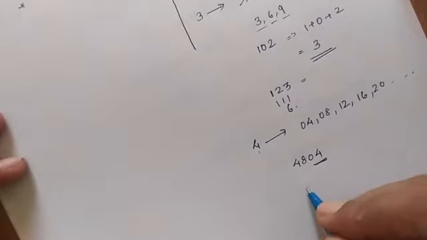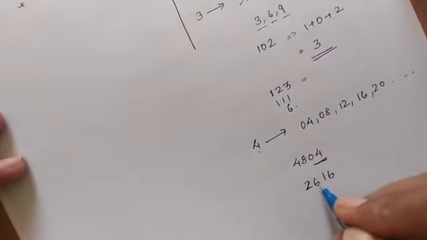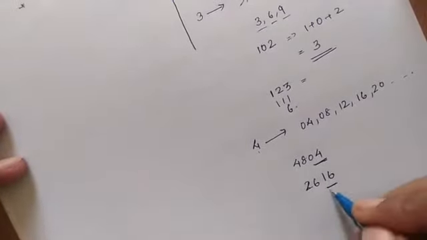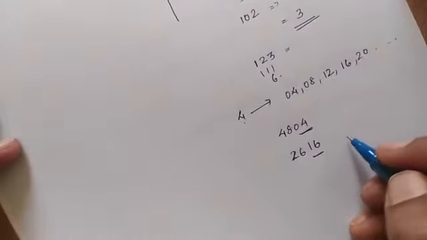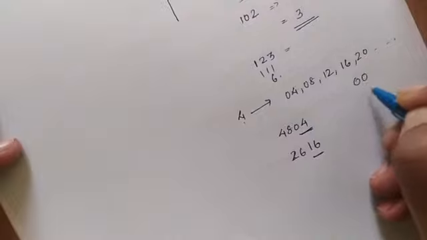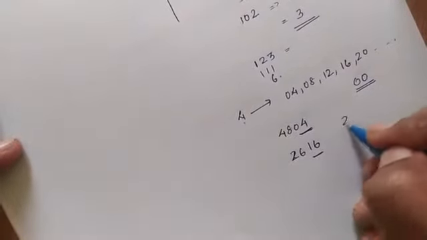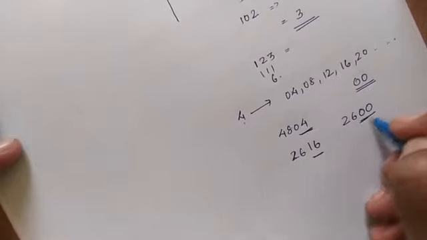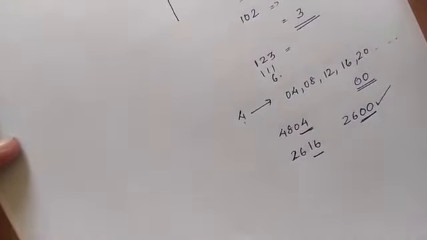Another case, 2616: the last 2 digits form a multiple of 4. A special condition is also there: if the last 2 digits are 00, for example 2600, we can say that 4 is a factor of this number.